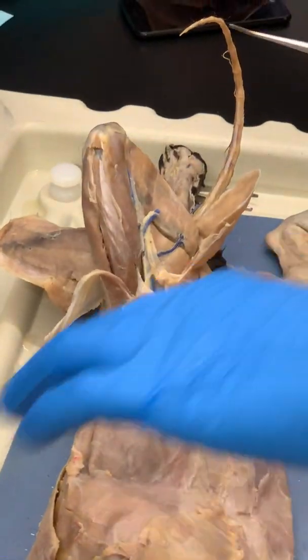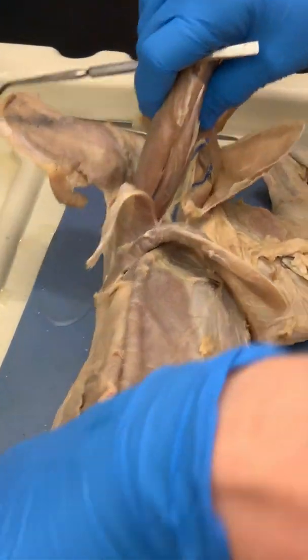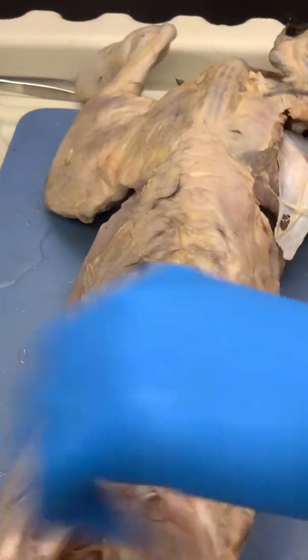Okay. And glove up for the exam, guys. So you guys can move these guys around. Poke them and touch them.